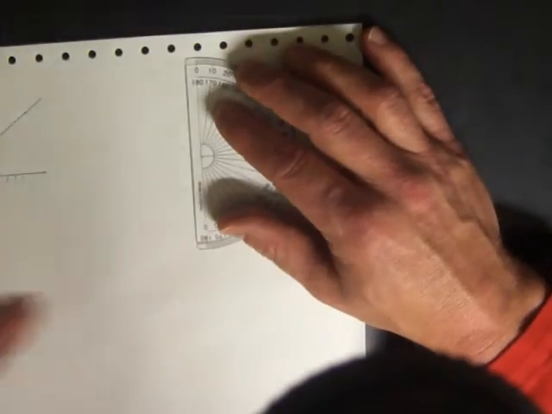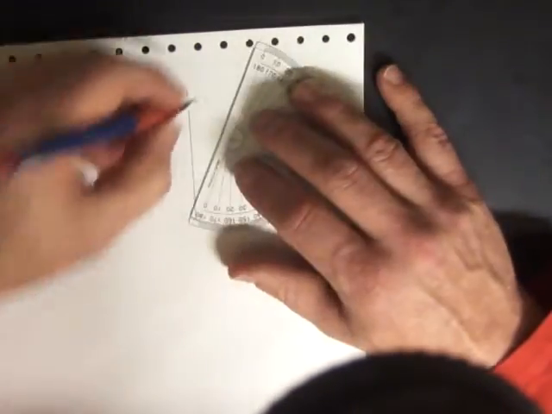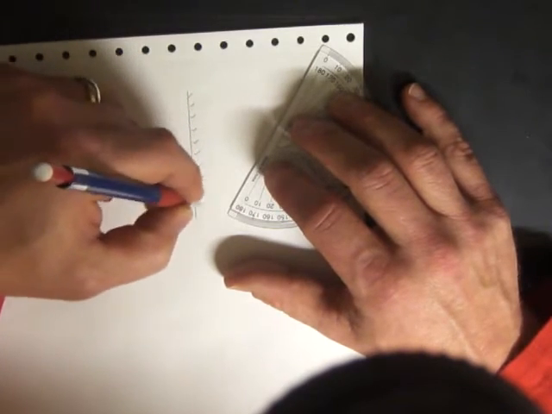Okay, let's do another one here. And let's just change things up. Because on a test, I like to change things up. This time I'm going to put the mirror this way. So there I've got my markings like that.